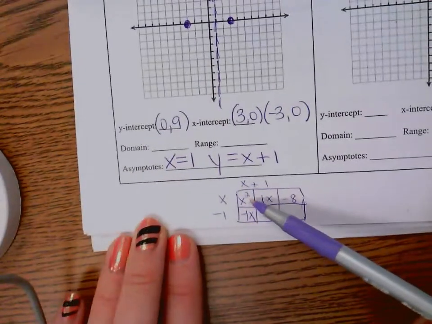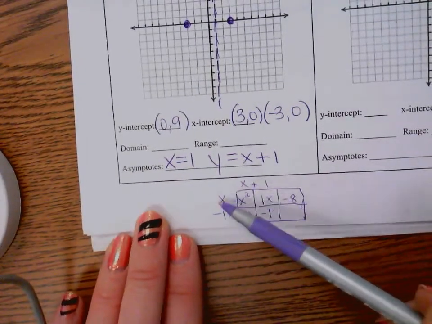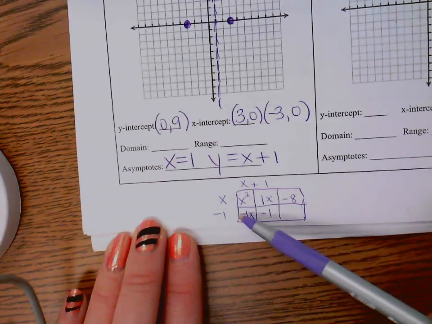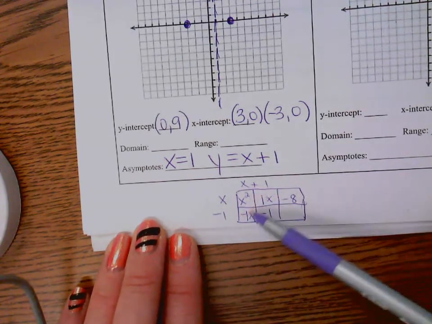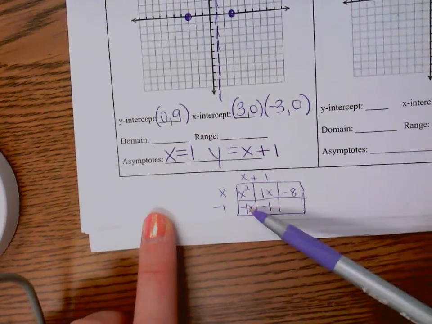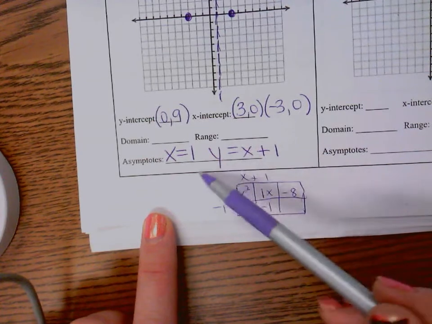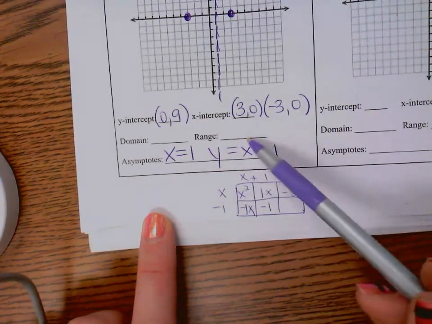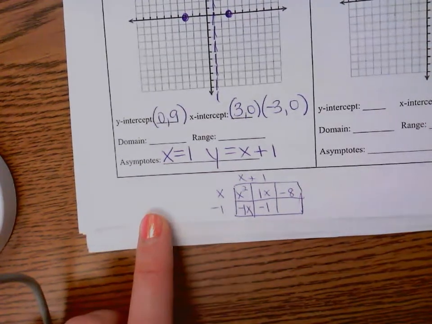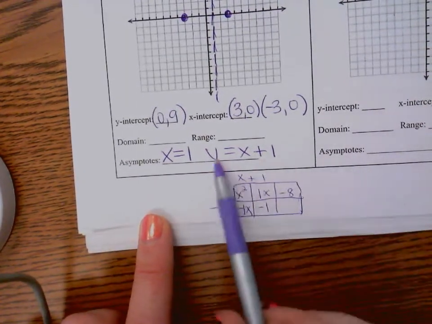So you put x squared, x times x is x squared. So x times negative 1 is negative 1x, and you need to get to 0 x's. So positive 1x will give you 0. So y equals x plus 1. So what does that look like? I had a remainder of negative 8. The remainder doesn't really matter what it looks like, but so y equals x plus 1.